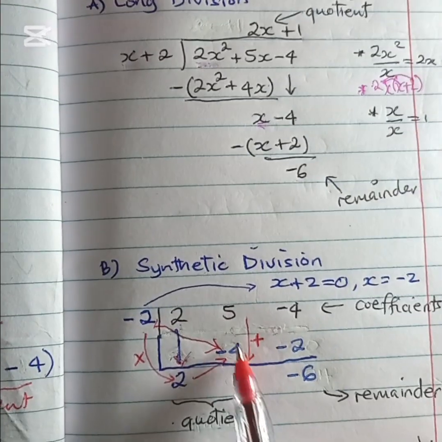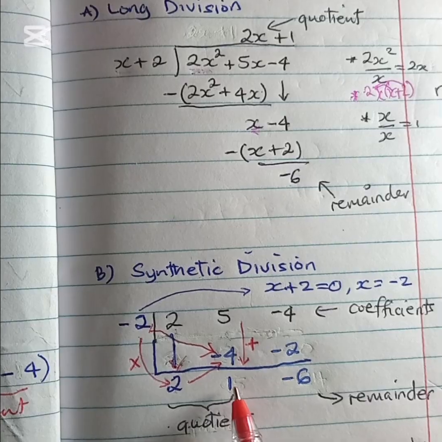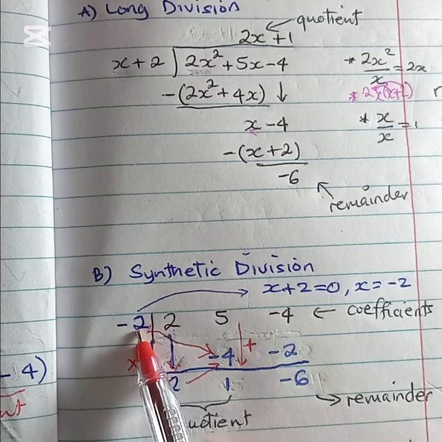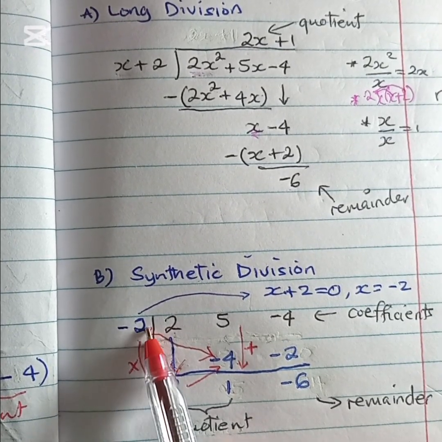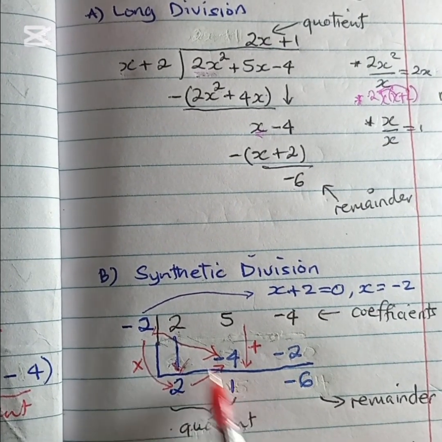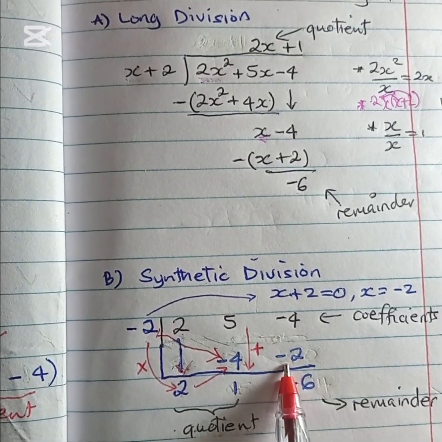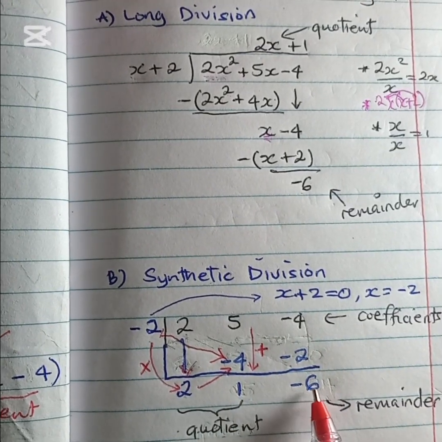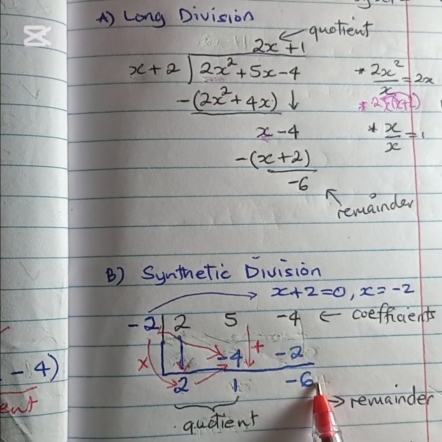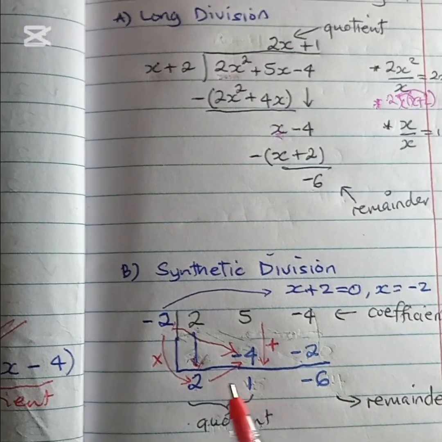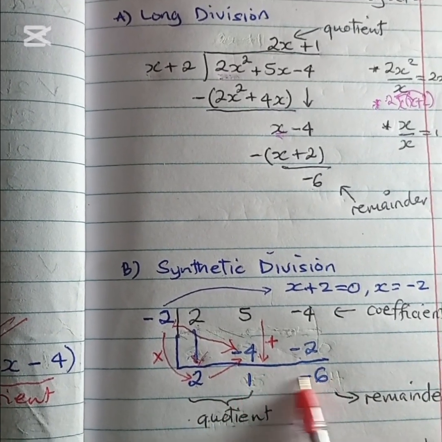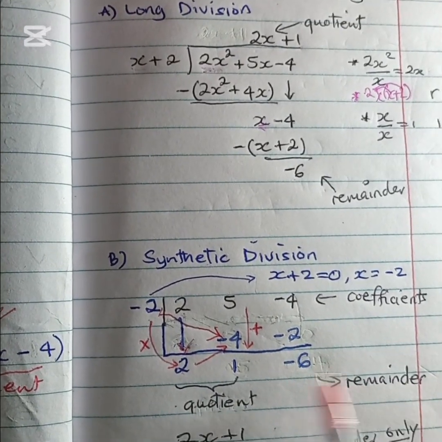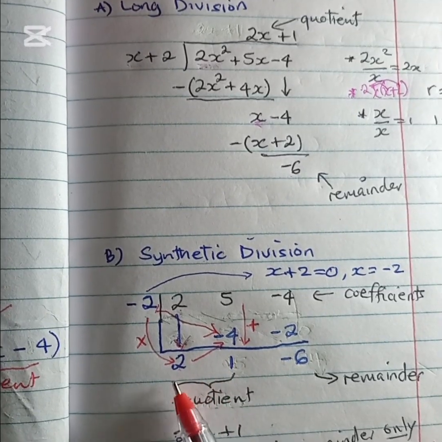And then we add downwards. 5 plus negative 4 is 1. And then you get this 1 and multiply by negative 2. And the answer is written here. 1 times negative 2 is negative 2. And negative 4 plus negative 2 is negative 6. So as you can see, the answers are 3 numbers lining up in order. So the last one is the remainder, and the remaining numbers will give you the quotient.